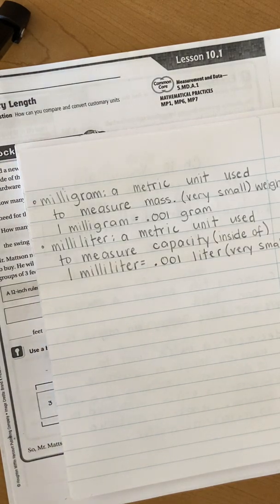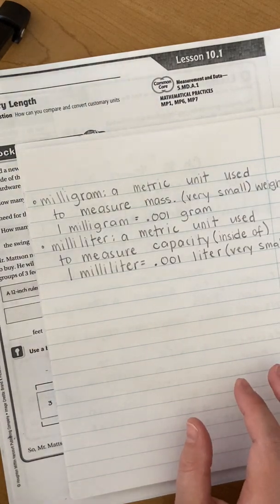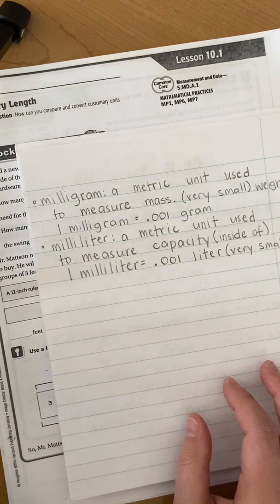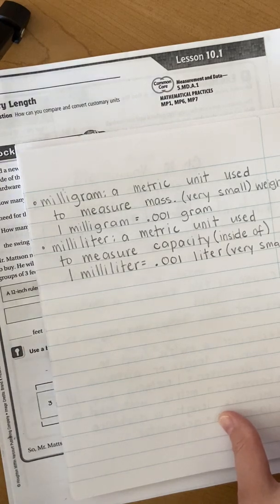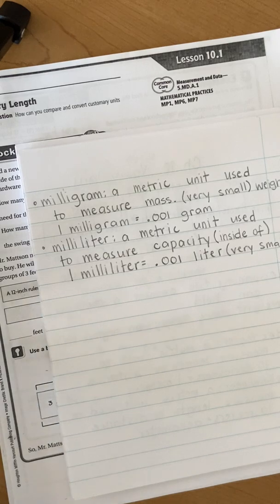Okay. So 10.1 is customary length. That says, how can you compare and convert customary units of length? Customary length is what we use here in the United States, talking about miles, inches, yards, feet, that sort of thing.